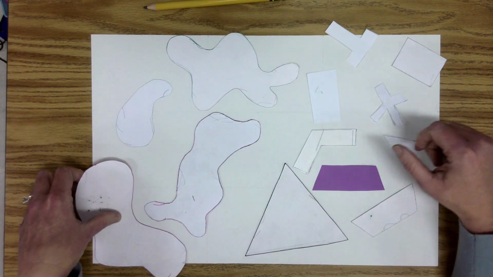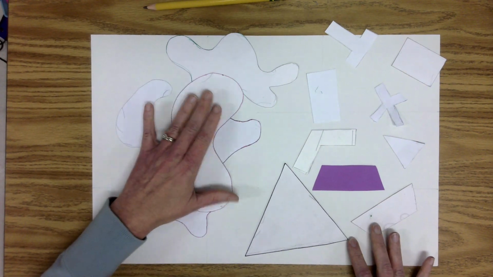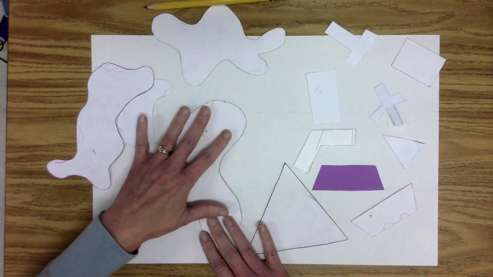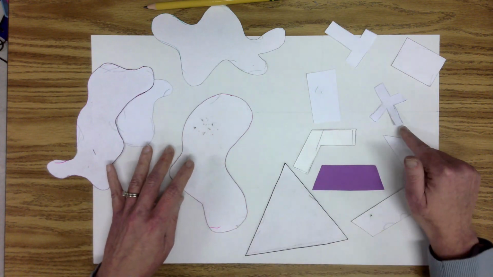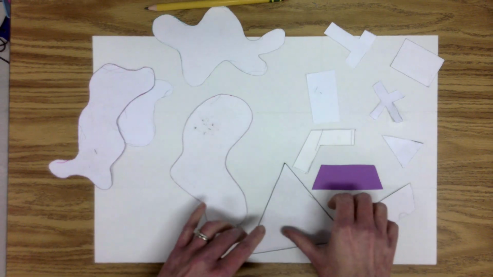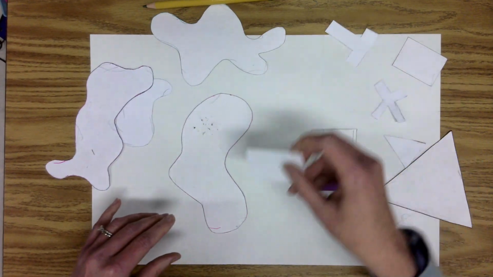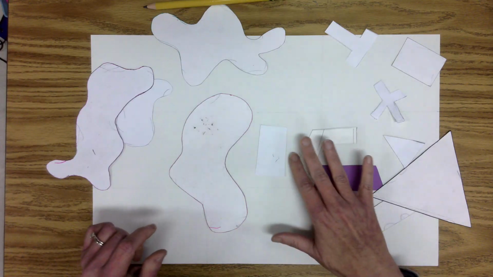So for example, if I chose this shape right here, this is an organic shape. Well, if I chose that, then I cannot choose another organic shape. I must go and choose a geometric shape. So I can easily choose something like this. Do they look good? Yes. Can I definitely tell which one's bigger?